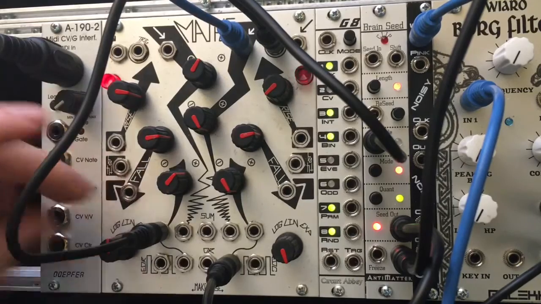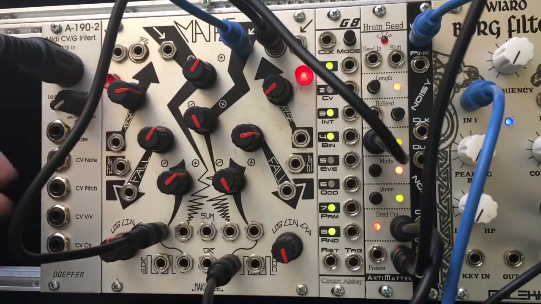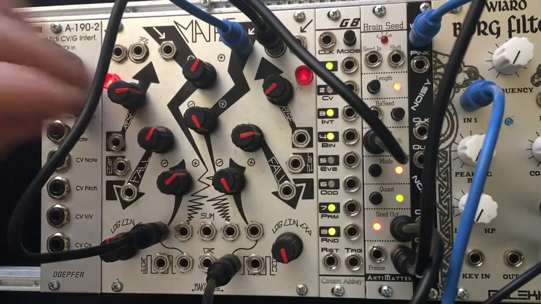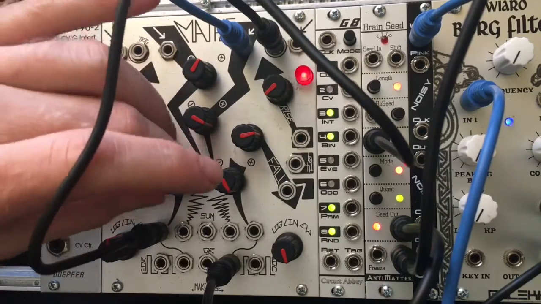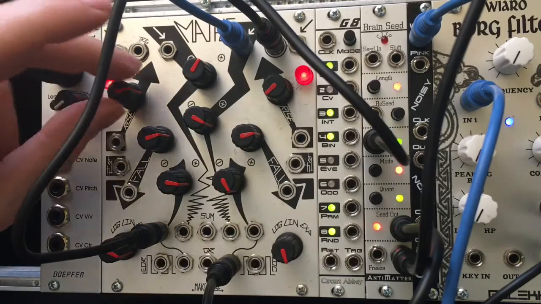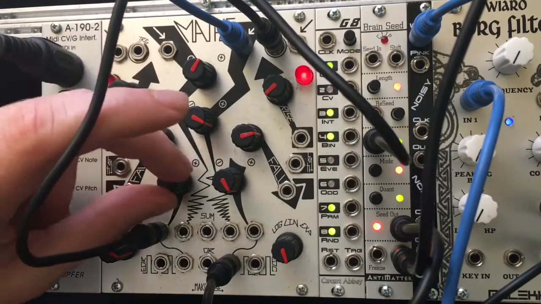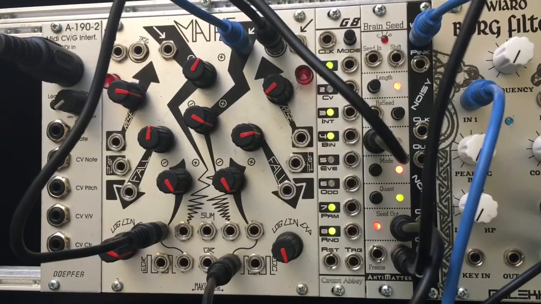Can change the curve. Like so. And there are a lot of fun things you can do with that.